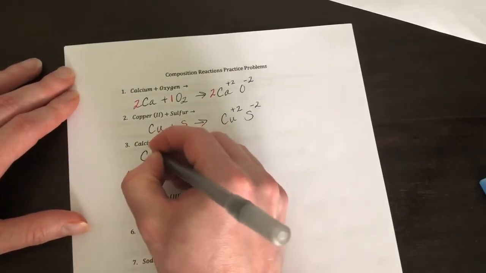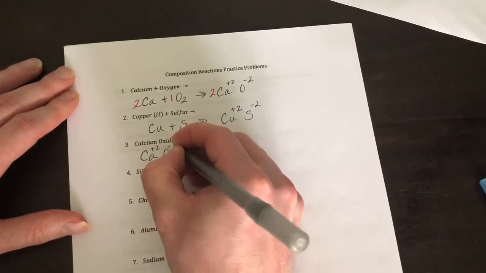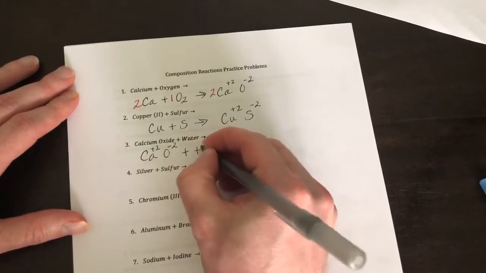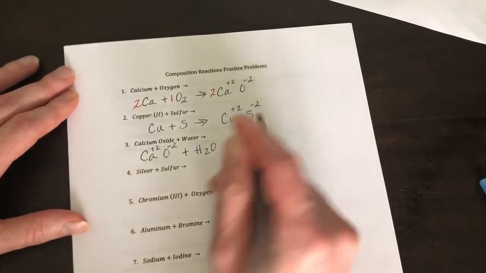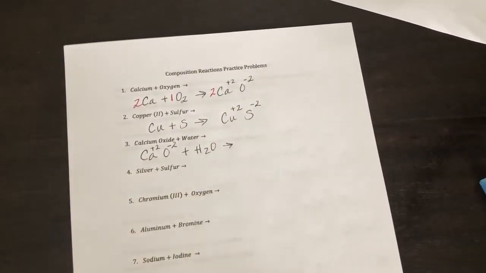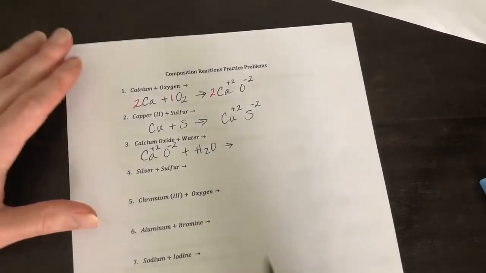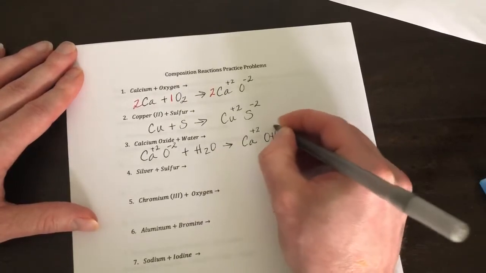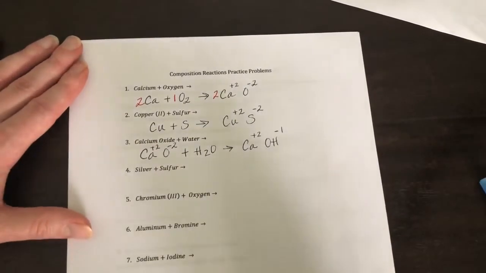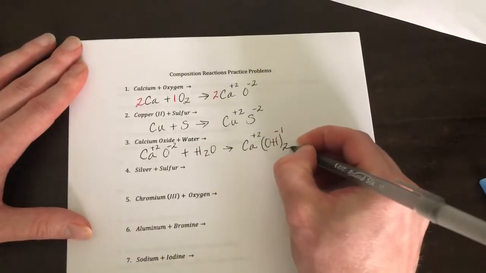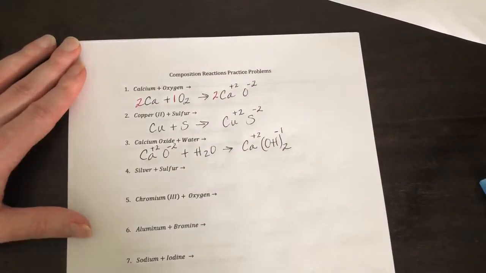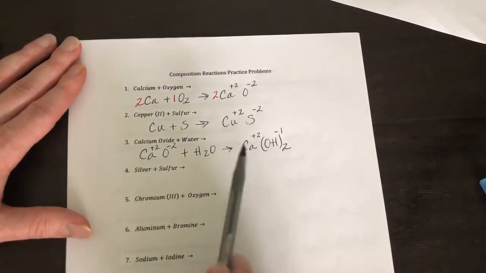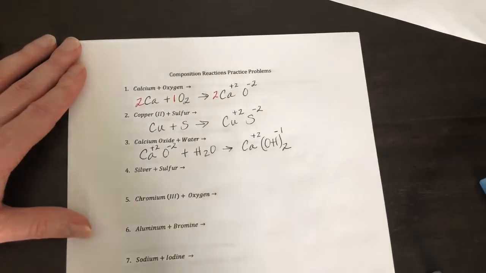Okay? Calcium oxide plus water. So calcium has a +2 charge, oxygen has a -2 charge. No need to crisscross because they're equal and opposites. Plus water is H2O. And I'm going to go to my notes. A metallic oxide plus water gives you a metallic hydroxide. So calcium's the metal in this case. Hydroxide is OH with a -1 charge. So we go to crisscross. Bring the 2 down there. So we got 2 O's, 2 O's, 2 H's, 2 H's, 1 Ca, 1 Ca. It's balanced.